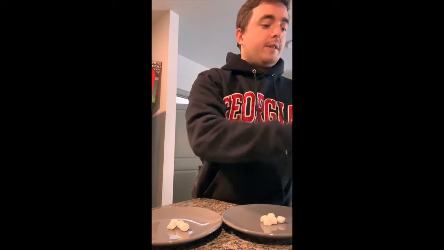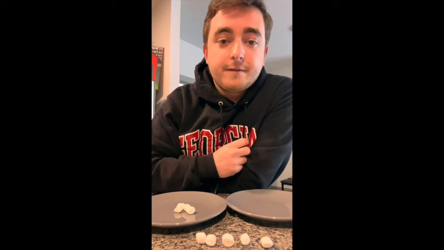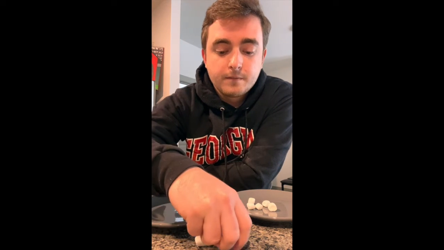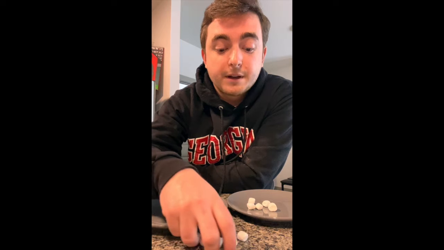So we are going to count these marshmallows, each group. So we're going to count this first group. 1, 2, 3, 4, 5. This plate had 5 marshmallows. We're going to count the other plate now. This plate has 1, 2, 3, 4. This plate had 4 marshmallows. Now, which number is higher, 5 or 4? 5 is higher.